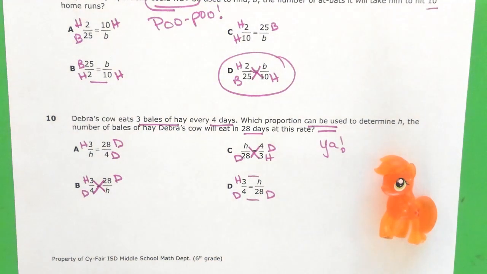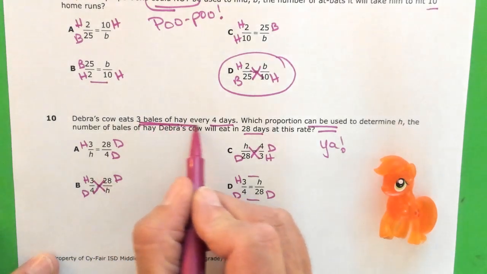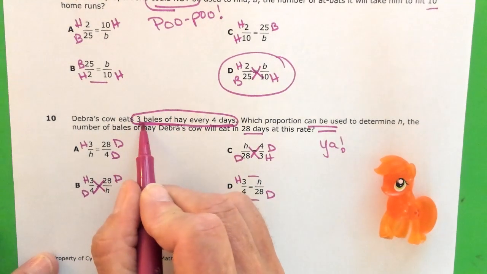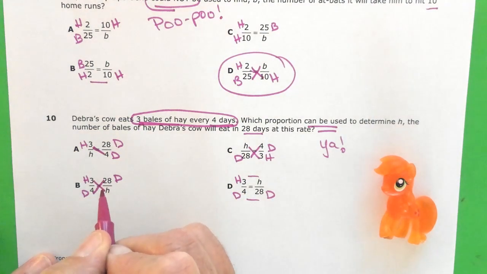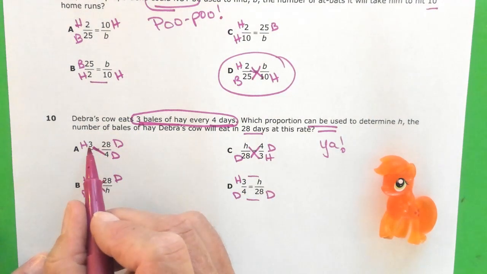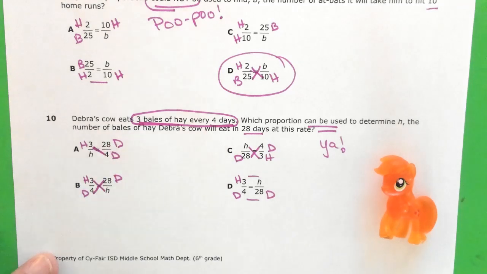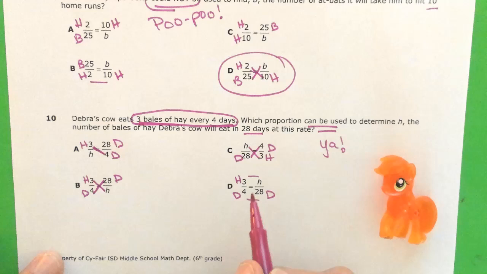Okay, next, what I know between these two answers is the 3 bales has to be lined up with the 4 days. See how the 3 bales and 4 days is crisscrossed? Poo-poo. They're saying the cows eat three bales of hay in 28 days. That's not enough for those poor cows.